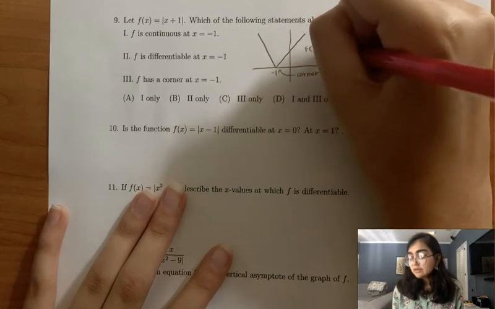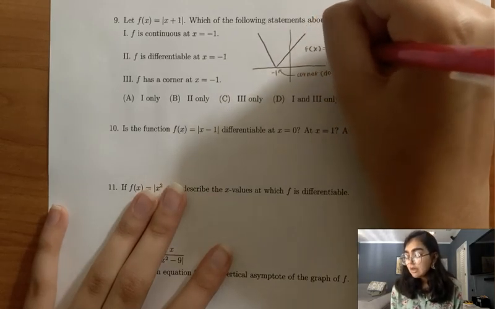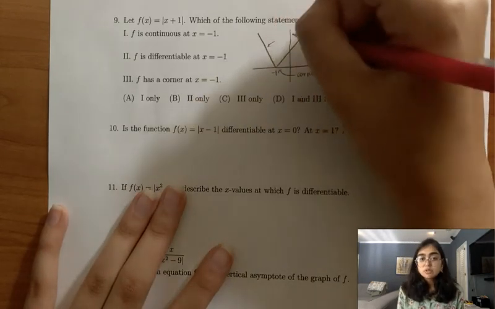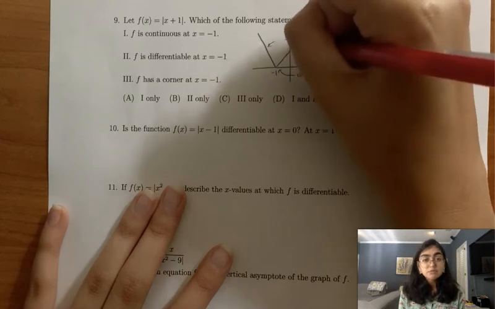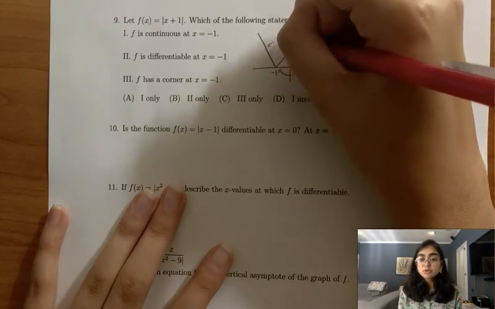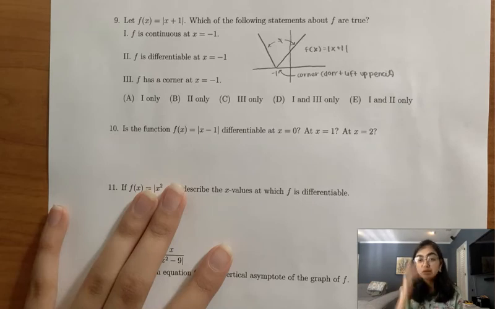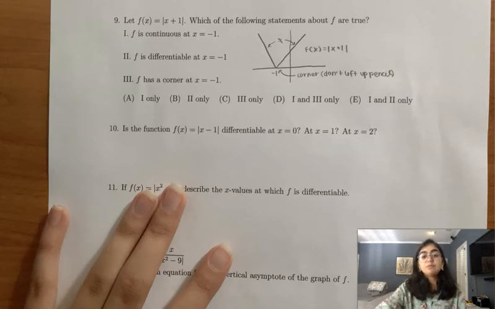Number 2, f is differentiable at x equals -1. Well, let's look at that. At x equals -1, f would actually not be differentiable, because in order to be differentiable, you must be able to take the slope of the point where you're at, and you can't take the slope of -1. That does not exist. So f is not differentiable at x equals -1. So that is not true.